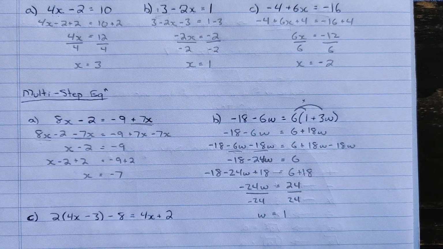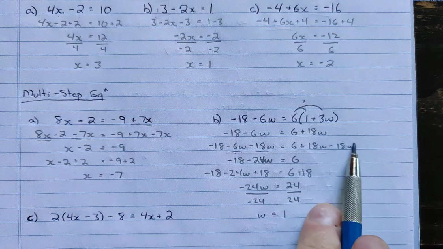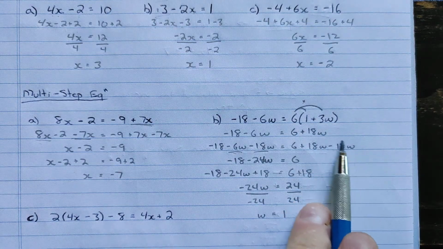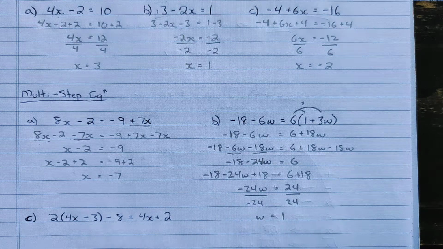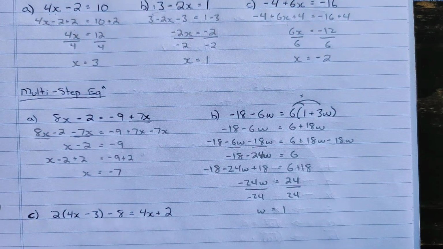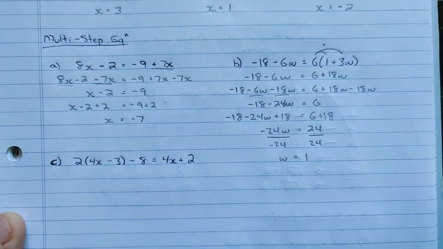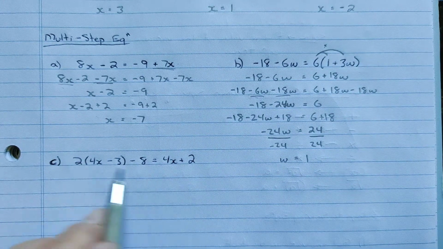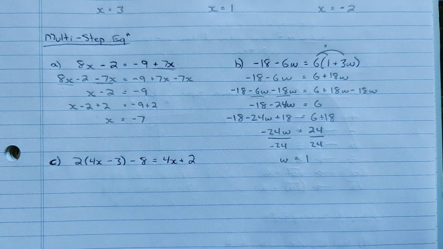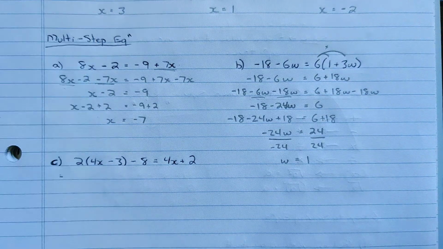So in the case here where we have a bracket, we expand that bracket first, then we get rid of the letter from one side completely so that it's just on the other, and then we can go about solving our equation. Now on this last one here, again we have letters on both sides, but we got a bracket, so let's deal with that bracket. Just makes things easier for us.